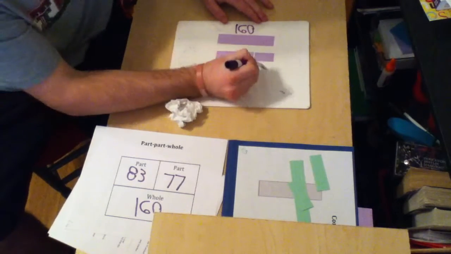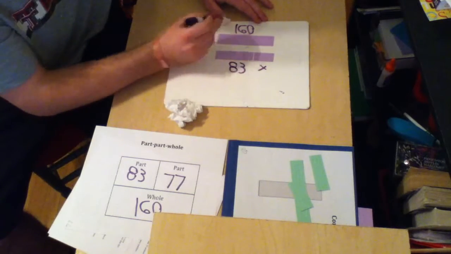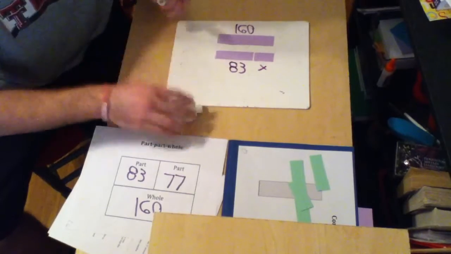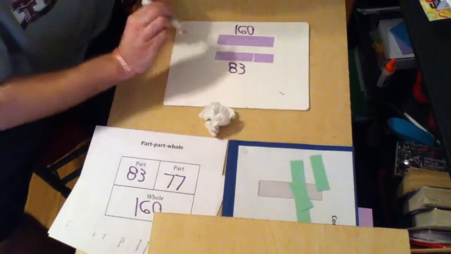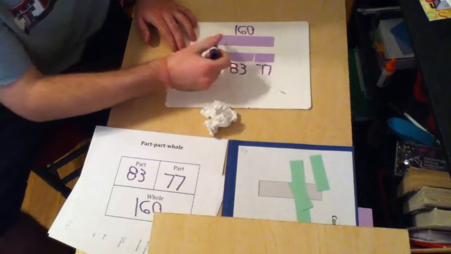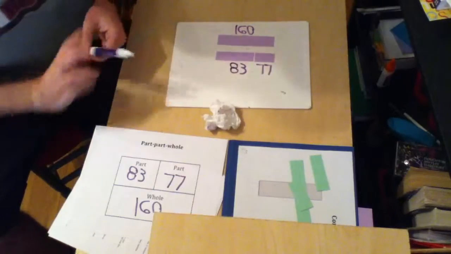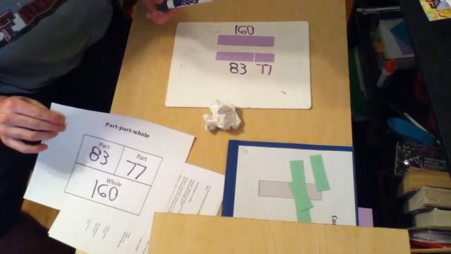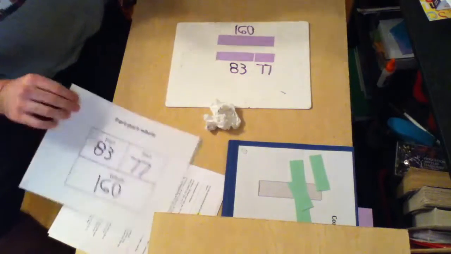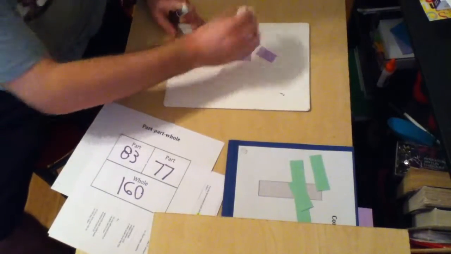And we were looking for X, which was Sally's part. Once we subtracted 83 from 160, we got 77. So we have our total, and then a part, and the other part. So how many marbles did Sally put in? Sally put in 77 marbles. So that's one problem.